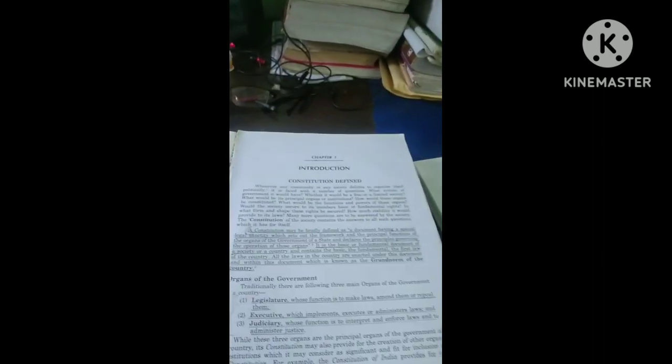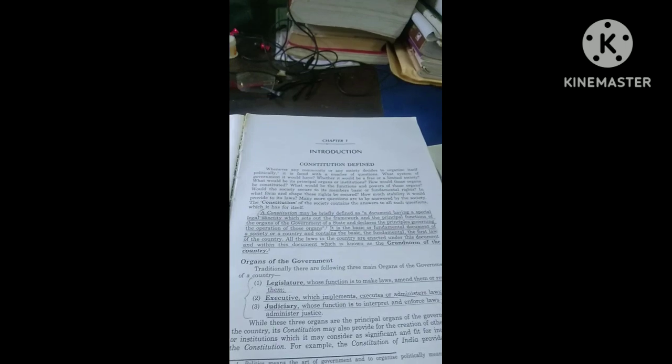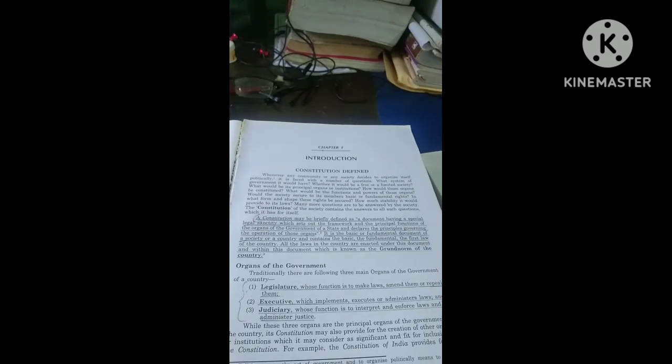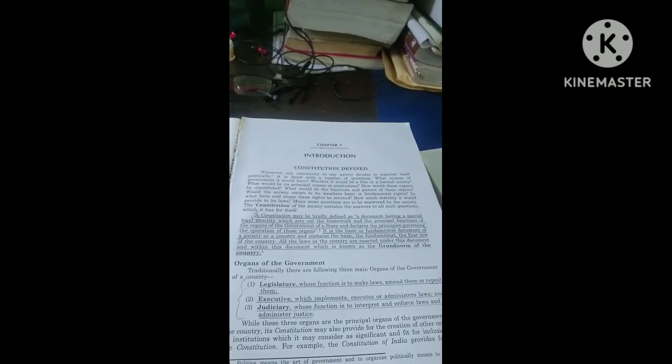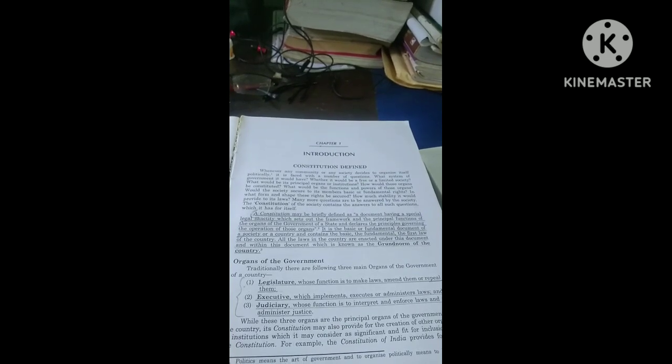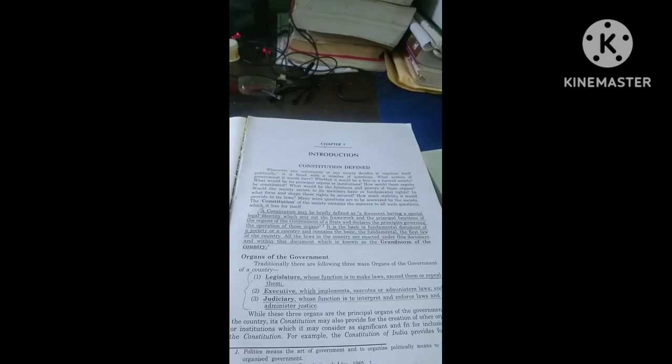So what is Constitution? A constitution may be briefly defined as a document having a special legal sanctity which sets out the framework and the principal functions of the organs of the government of a state and declares the principles governing the operation of those organs. It is the basic or fundamental document of a society or a country and contains the basic fundamental first law of the country. This document is also known as the Grundnorm of the country.